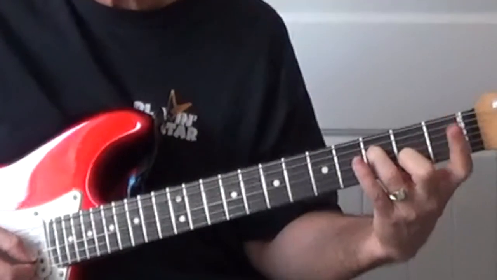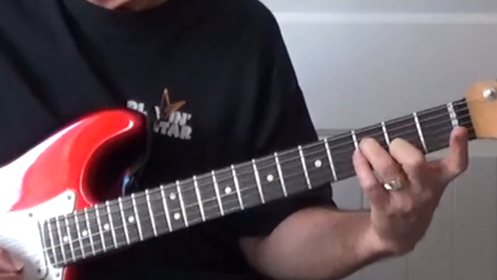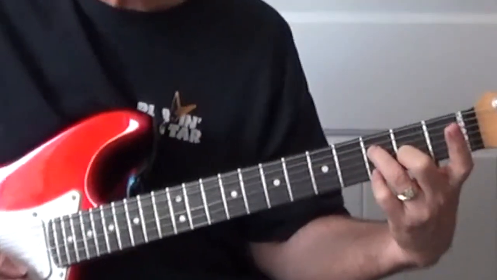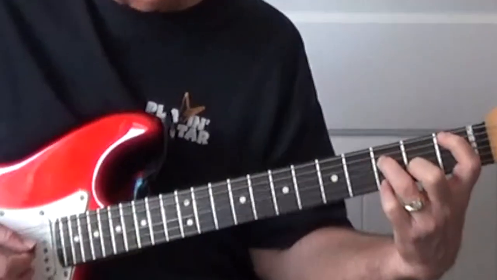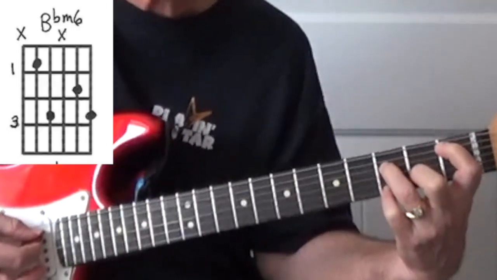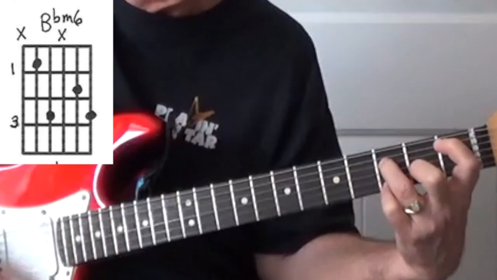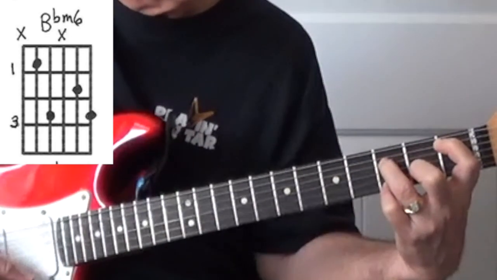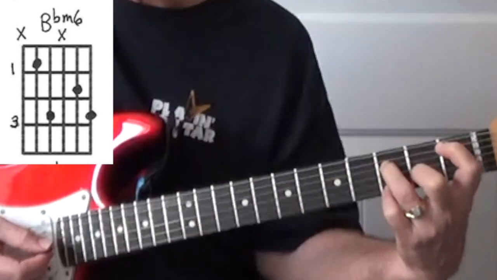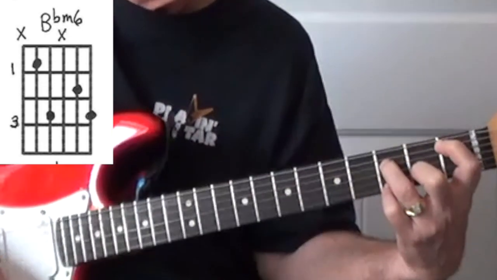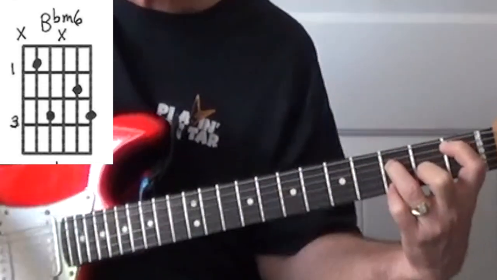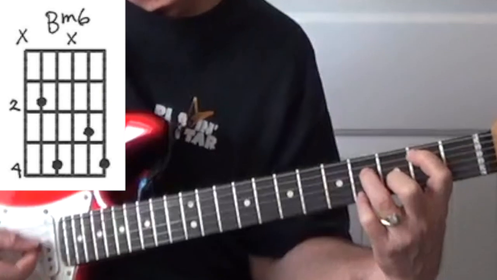Then take your second finger on B2 and your fourth finger on E3, and now you have 4 of the 5 strings. So we changed it from 5 strings to 4. It's still a perfectly good B flat minor 6 chord.